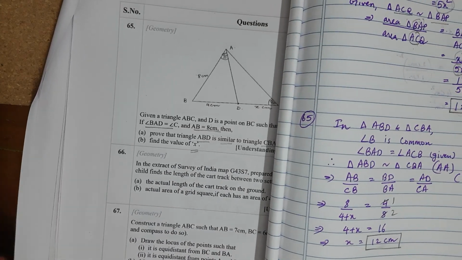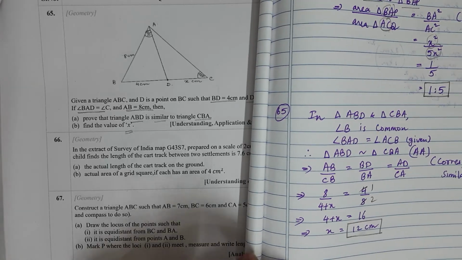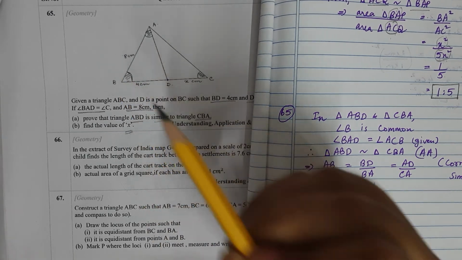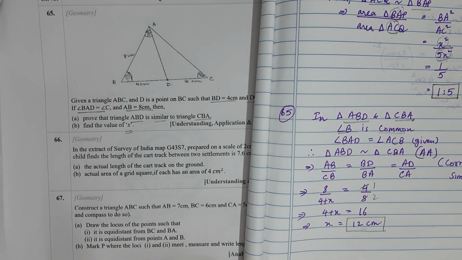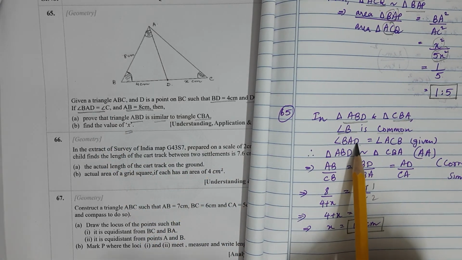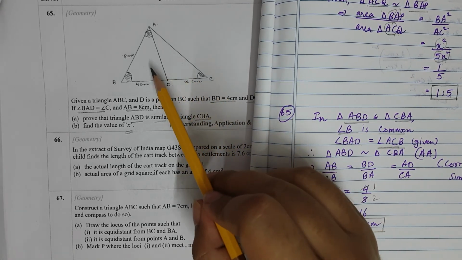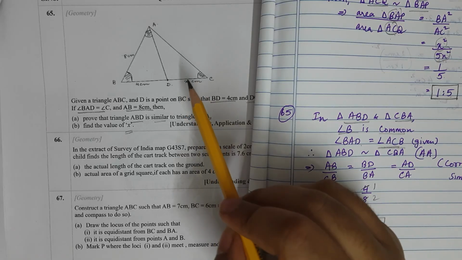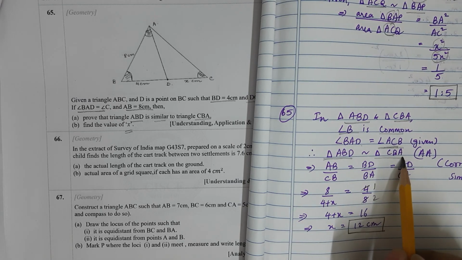So if I'm looking at this question, first I can say that to prove that two triangles are similar, first is angle B is common to both the triangles ABD and CBA. Angle B is common, and another information which is given is angle BAD is equal to angle C. So BAD is equal to angle C, which I can write as ACB. So out of the two triangles, I have one common angle B, and I have another pair of equal angles. So according to AA similarity criteria, I can say triangle ABD is similar to CBA, and it follows the naming convention also.